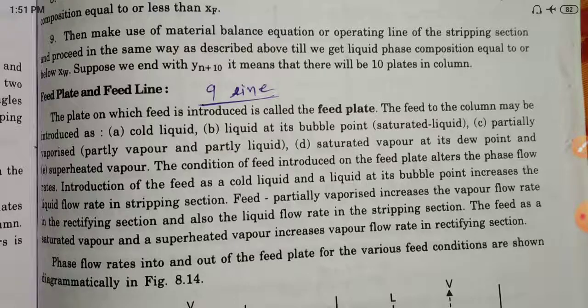The conditions of the feed introduced on the feed plate alter the phase flow rate. The introduction of the feed as a cold liquid and a liquid at its bubble point increases the liquid flow rate in the stripping section. For a feed partially vaporized, the liquid flow rate in the stripping section increases.